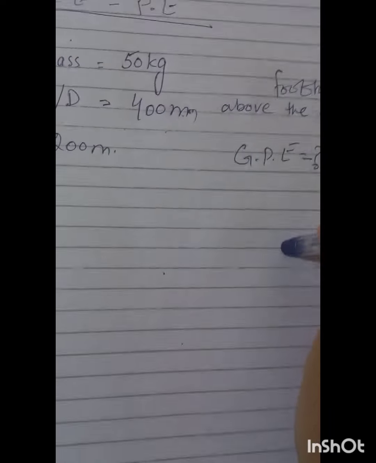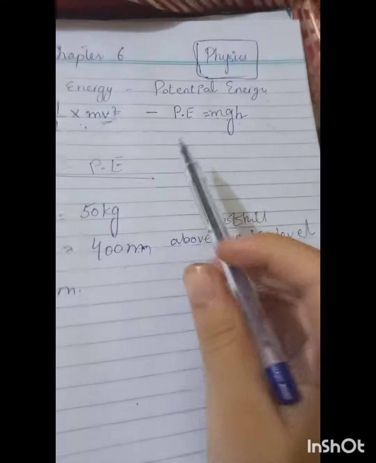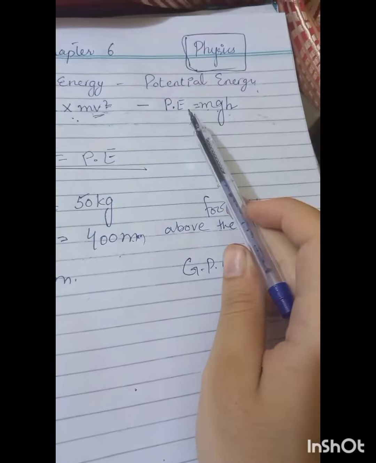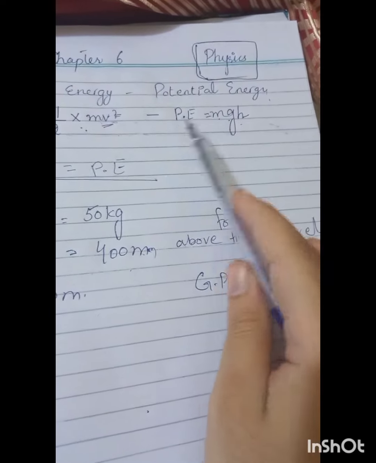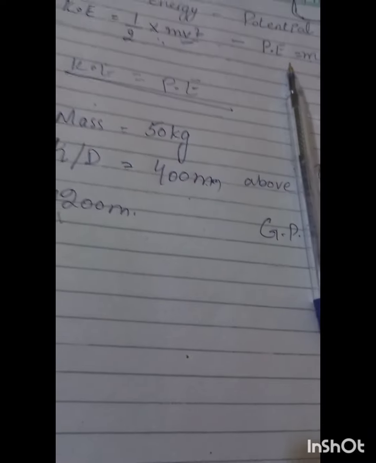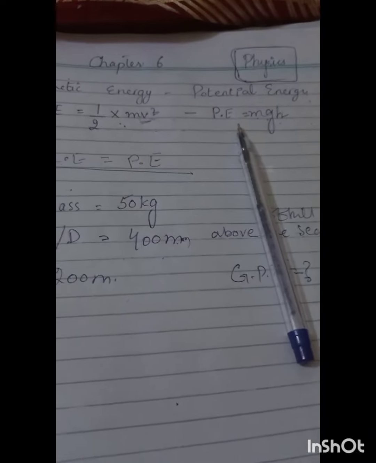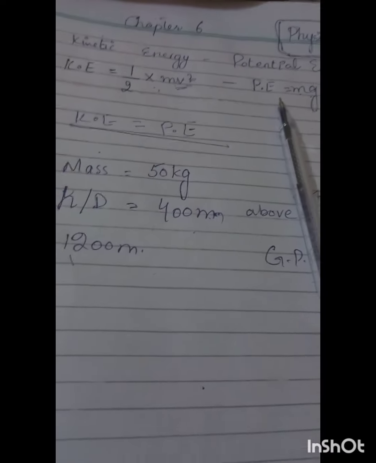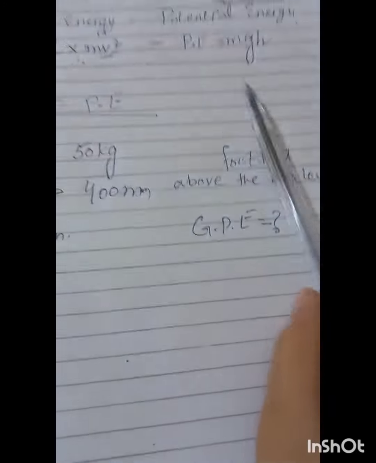If we have to find the potential energy, the formula is mgh. We don't have h. Actually we have, but we have two values, so we are confused about which value we are going to use in the question to find our gravitational potential energy.